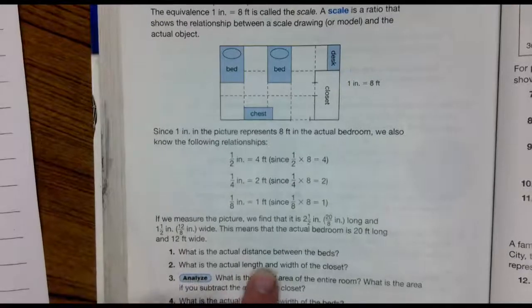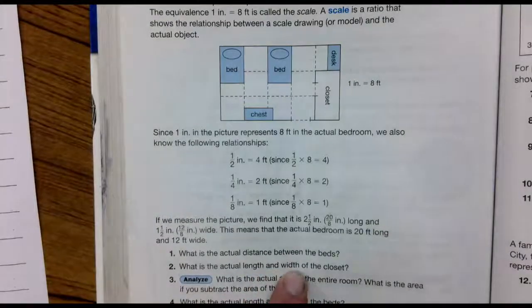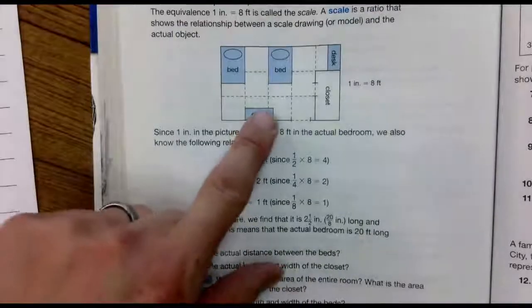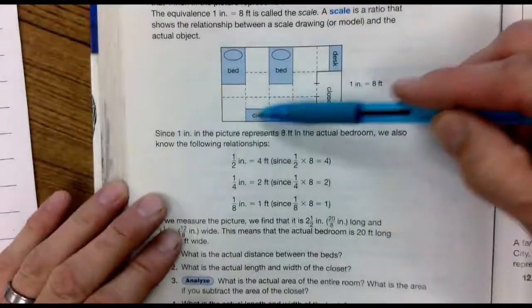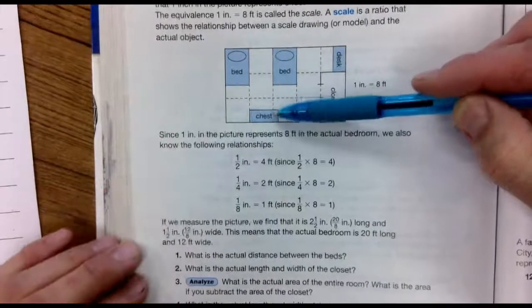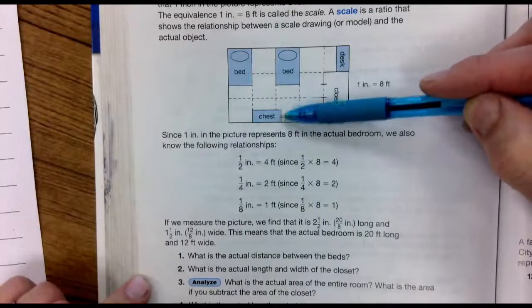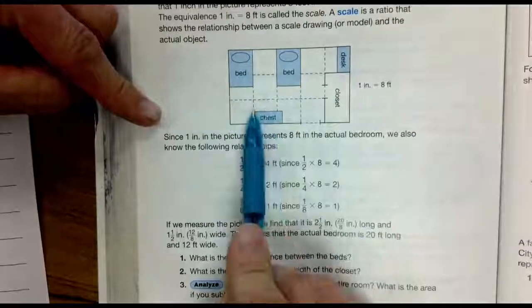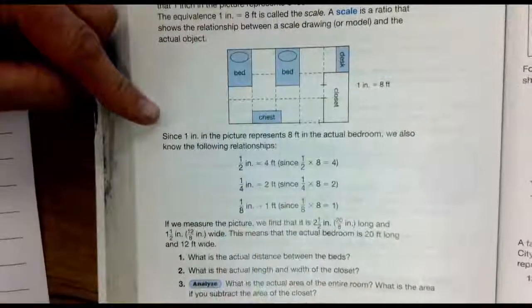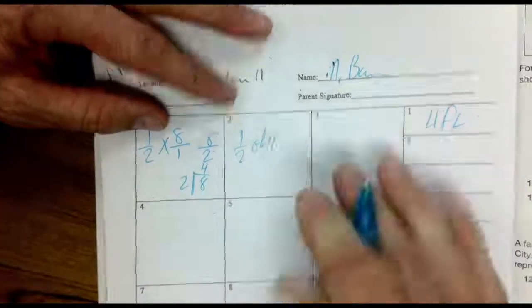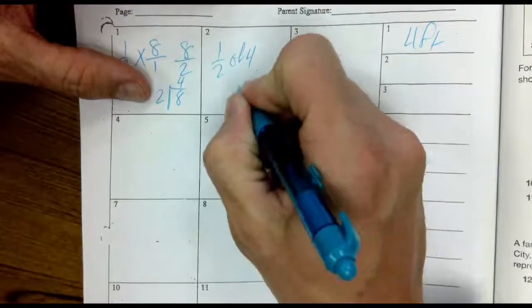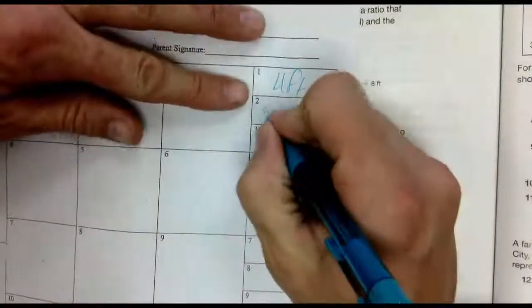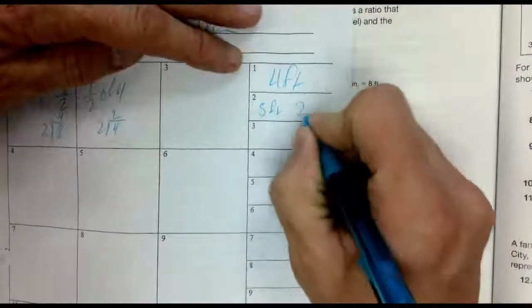Number 2 says, what is the actual length and width of the dresser? So here's the dresser. We know that if it goes to this line, that was 4 feet, and it looks like it's a fourth, so it would be 5 feet. And we know that this one from here to here would also be 4 feet, and that's half of that. So what's half of 4 feet? Well, let's get it on our paper if we're not sure. 1/2 of 4, divided by the bottom number. 4 divided by 2 equals 2. So the length is 5 feet, and the width is 2 feet.